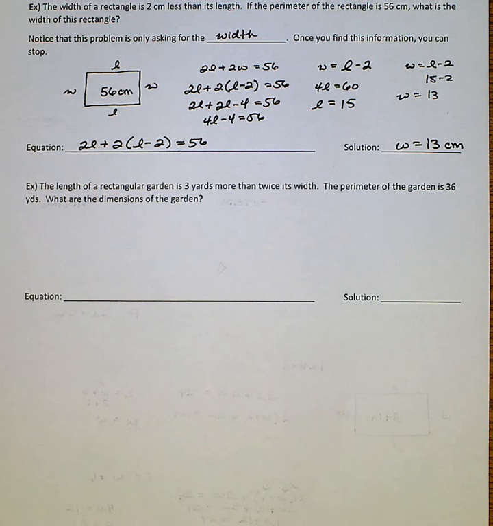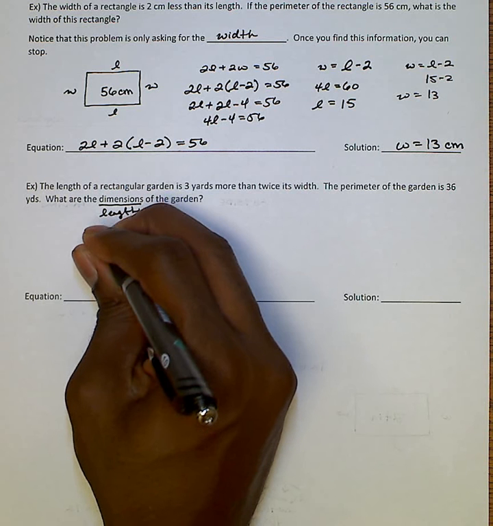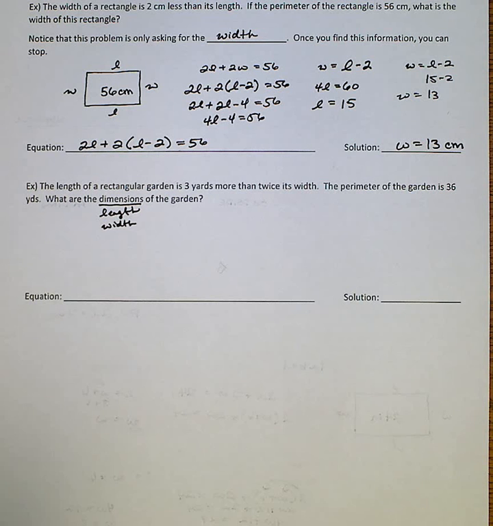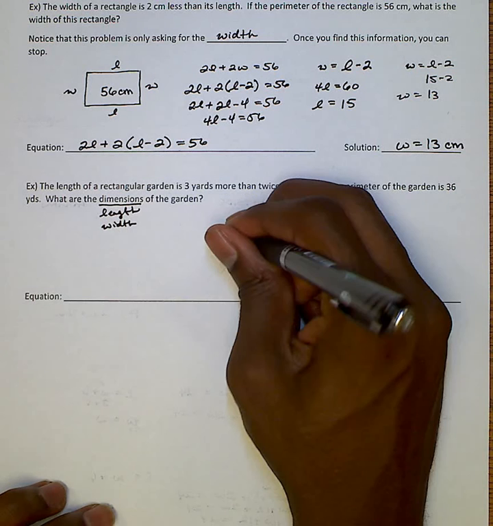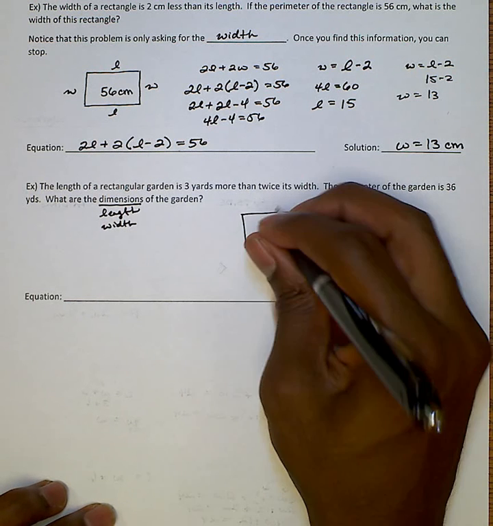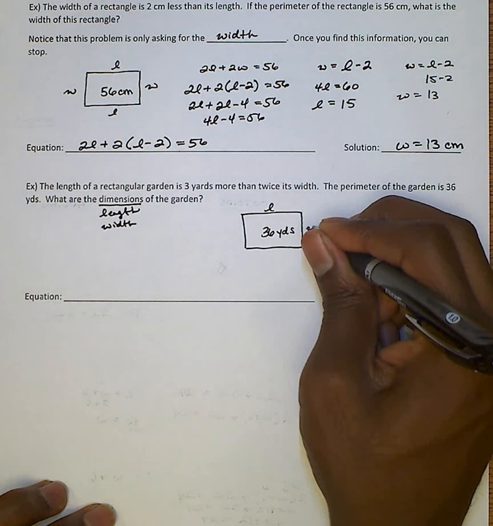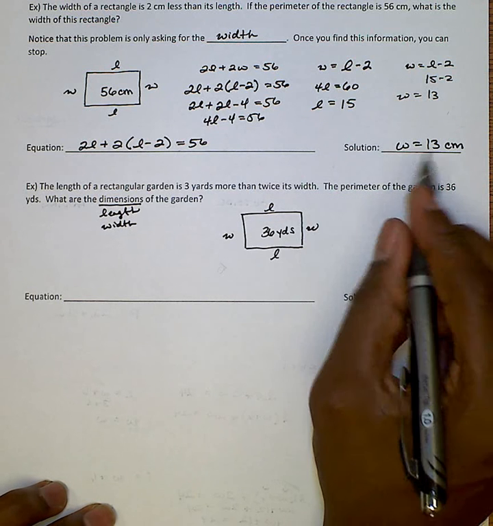Alright. One last problem. Let's go for it. The length of a rectangular garden is 3 yards more than twice its width. The perimeter of the garden is 36 yards. What are the dimensions of the garden? So dimensions means length and width. We have a rectangular garden, a rectangle. They tell us that the perimeter is 36 yards. And we've got length, width, length, width.